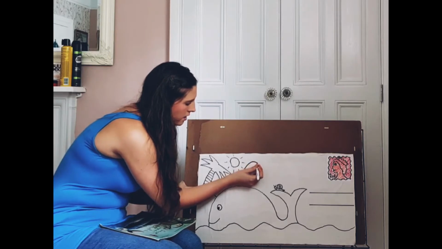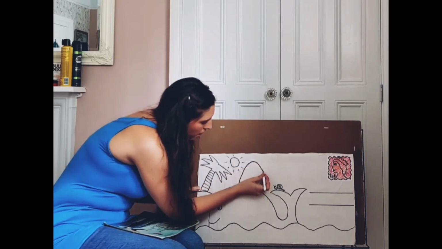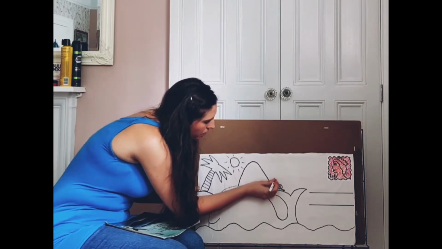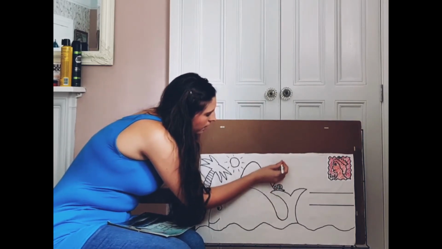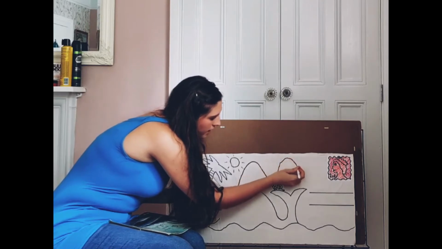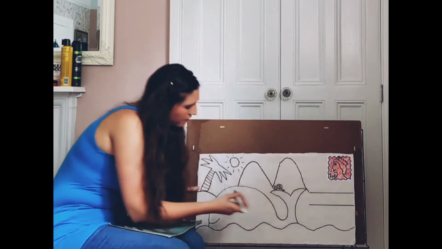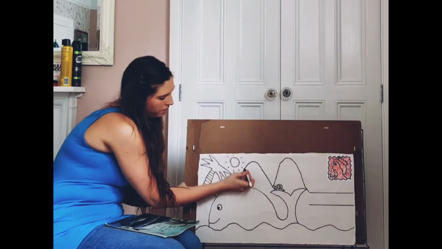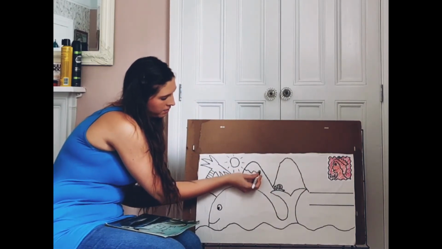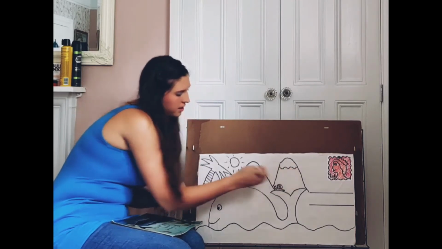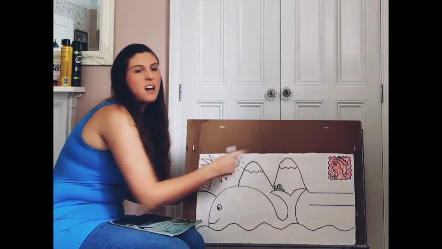and then down. It's a bit like when we do our sound, isn't it? When we write that sound, then up again, it's another one. And then down. There we go. And then I'm going to do a wavy line here on my mountain, and a wavy line here. And that's so it looks like they're covered in snow.